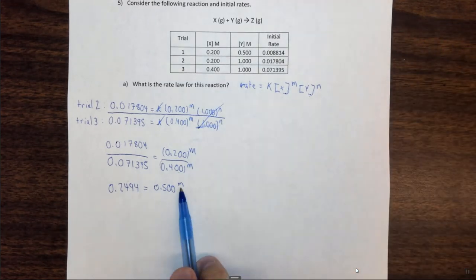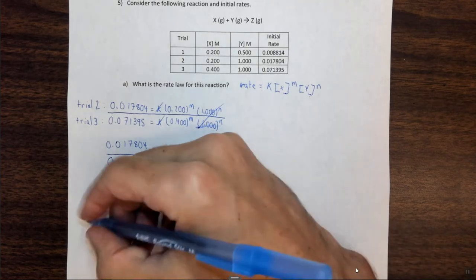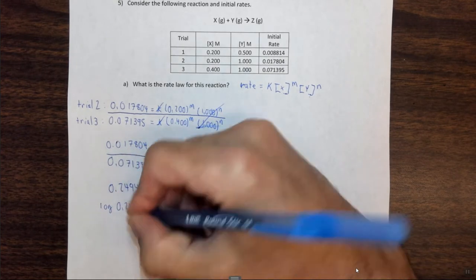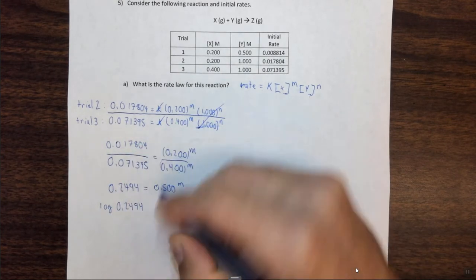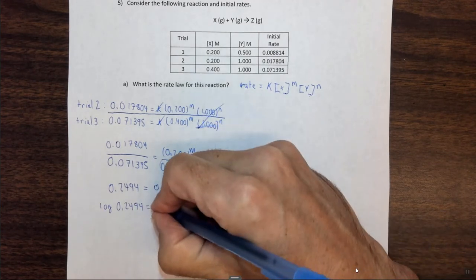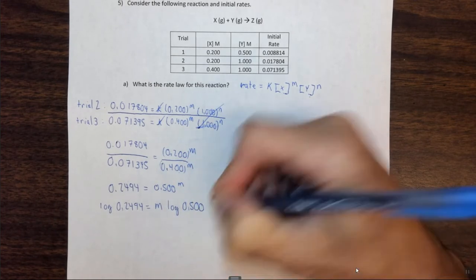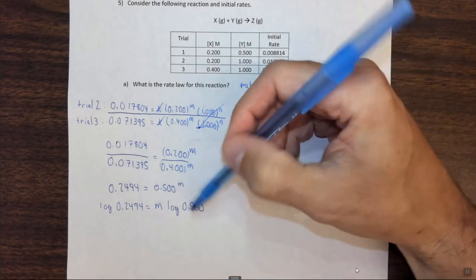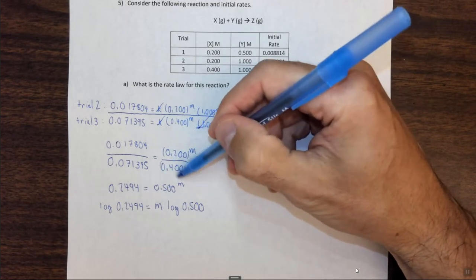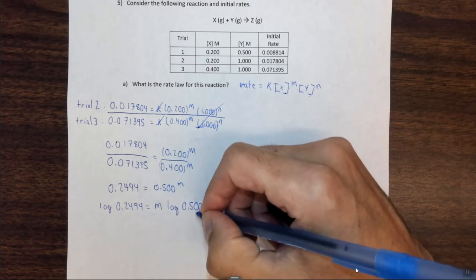Now, how do we solve for this? Well, to solve for this, we have to take the log of both sides. So if we take the log of 0.2494, the M comes out. So it equals M times the log of 0.500. Since raising a power to a power is multiplying, we can bring the M to the outside. The M was up here, and we bring it out here when we take the log.